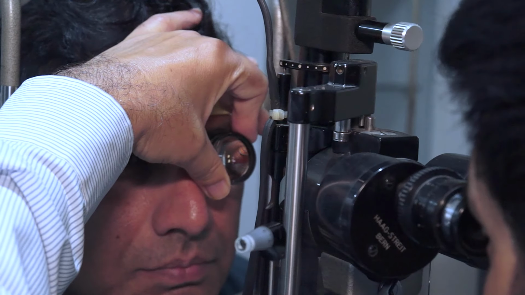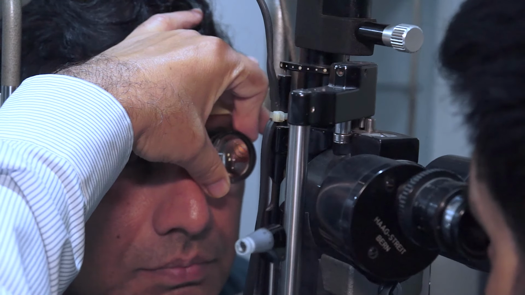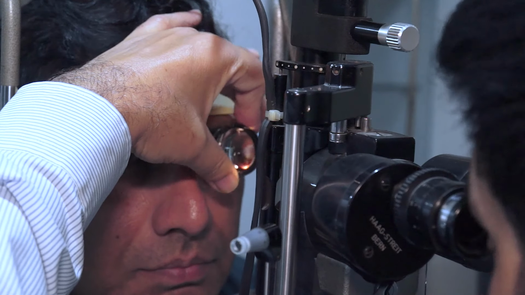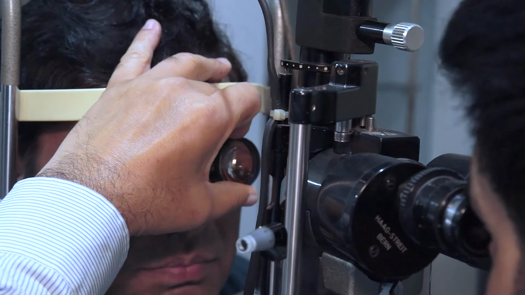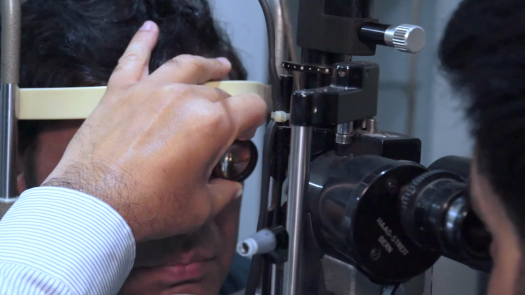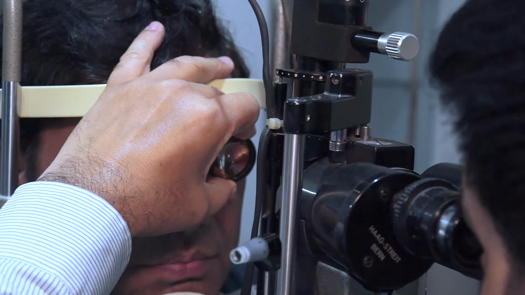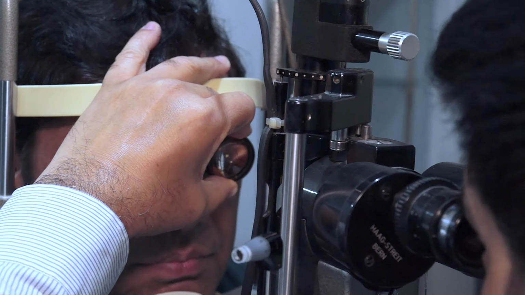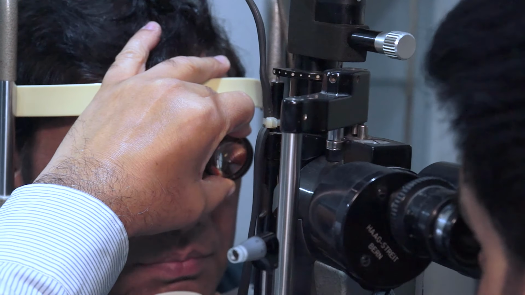You can check the inferior retina when the patient is looking up. You can check the superior retina when the patient is looking down, but you have to bring the machine down there. So it is opposite that you have to examine with this slit lamp and this lens.